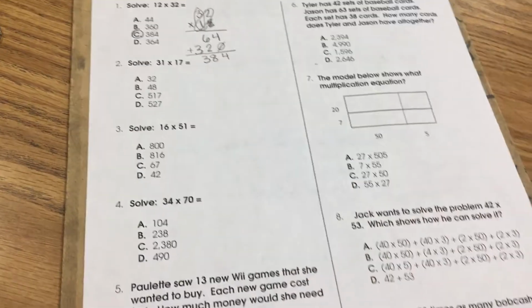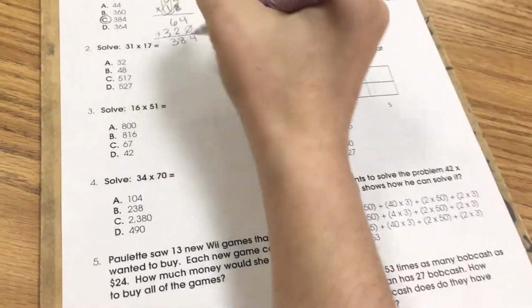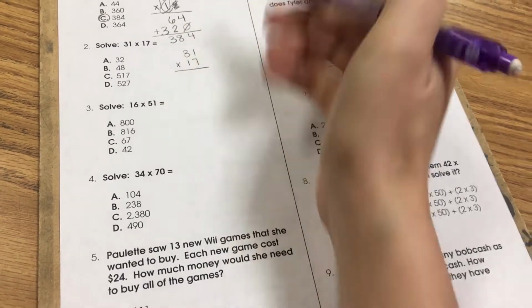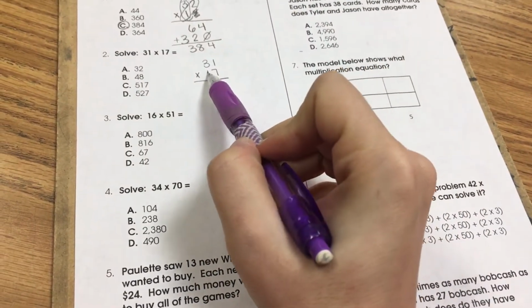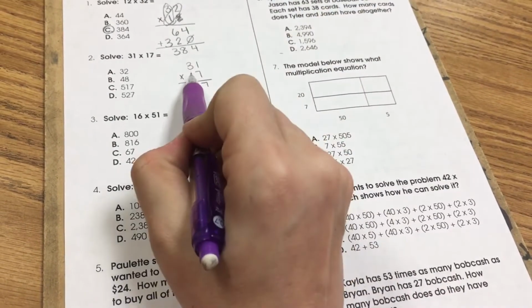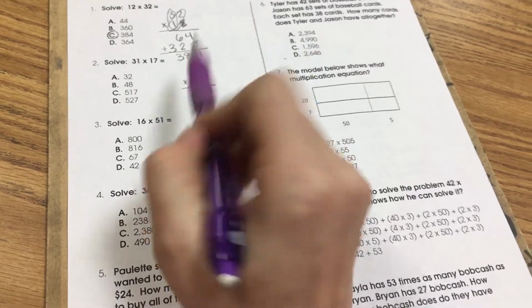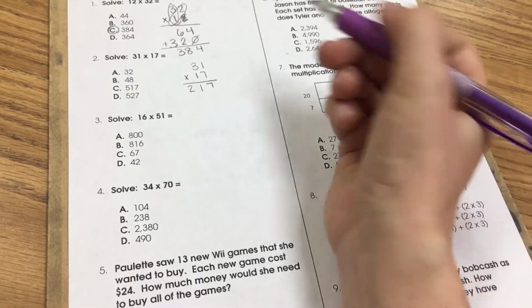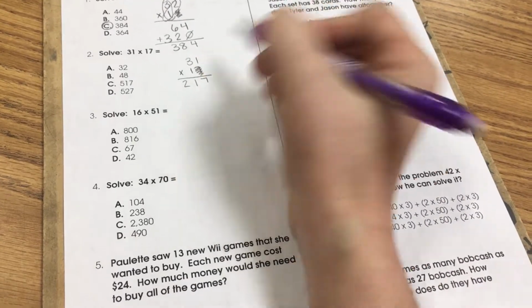Alright, let's do that again for number 2. So we have 31 times 17. Cover up that 1. We have 7 times 1, which is 7. Then we have 7 times 3, which is 21. So in your first row, you should get 217. Scratch the 7 out since we're done with it.